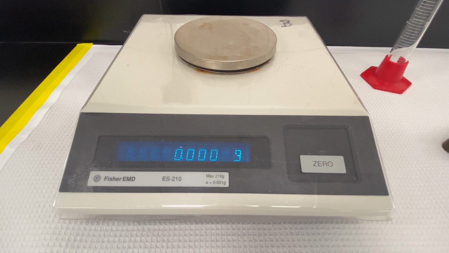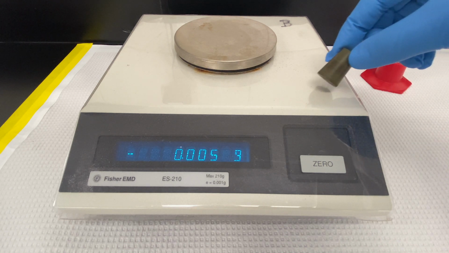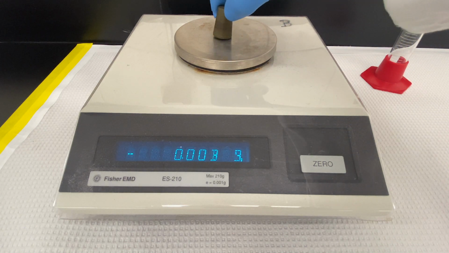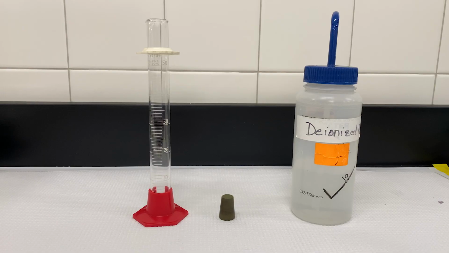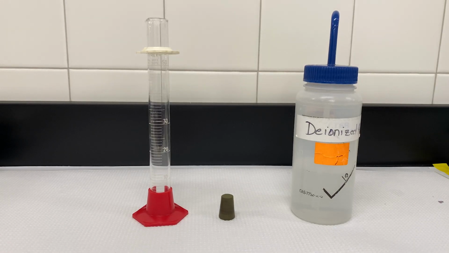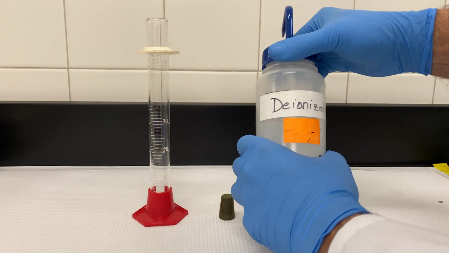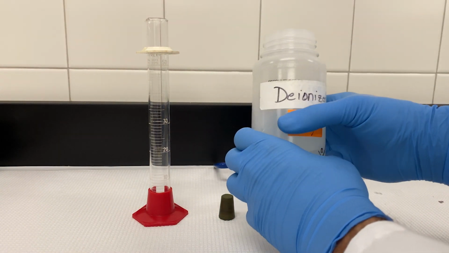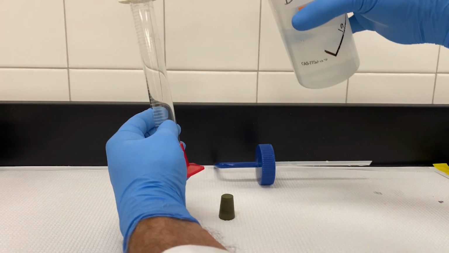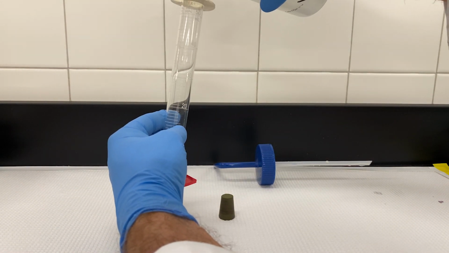First part of the lab, we're going to look at the density of an irregular shaped object. Of course, to do that, we're going to need two things: the mass of the object, which will be determined by placing the object on a balance pan and accurately recording the mass. And the other is to determine the volume, which we will do as we did in the prior experiment. We will determine the volume by difference.